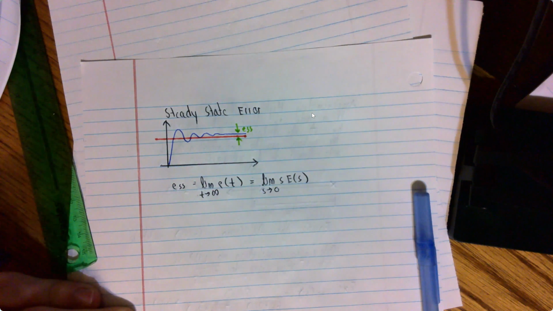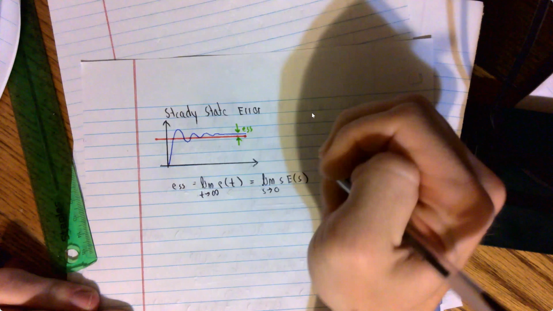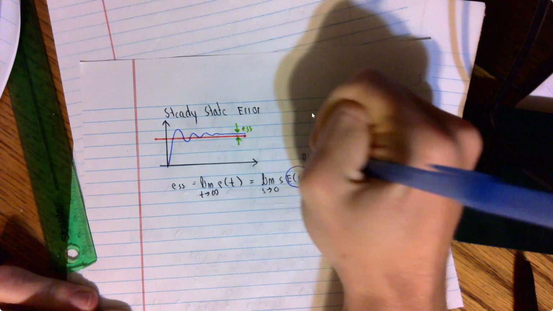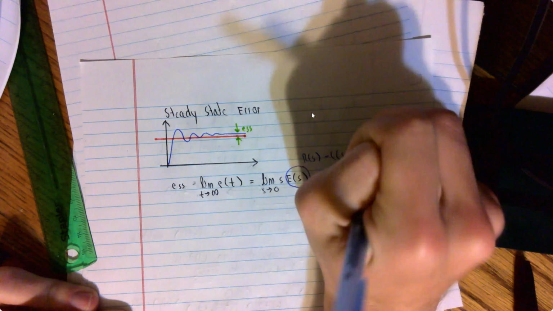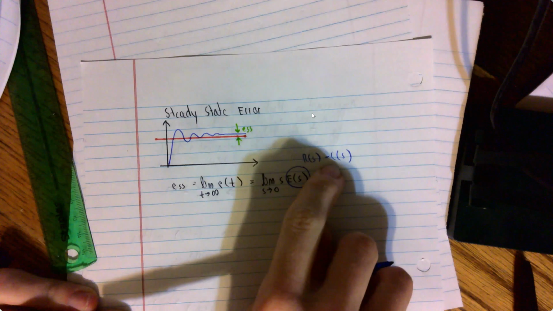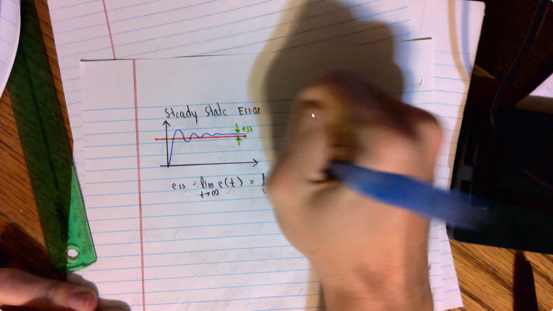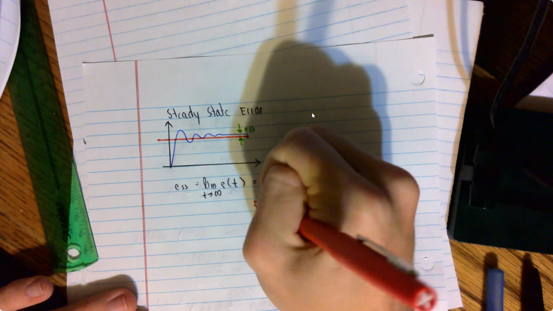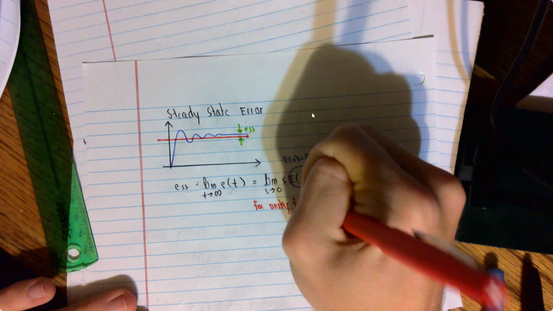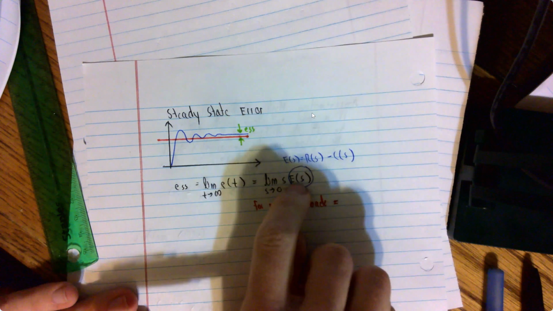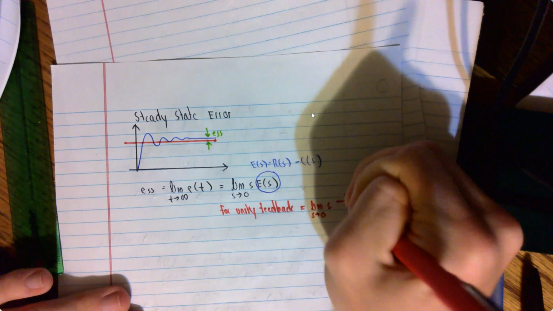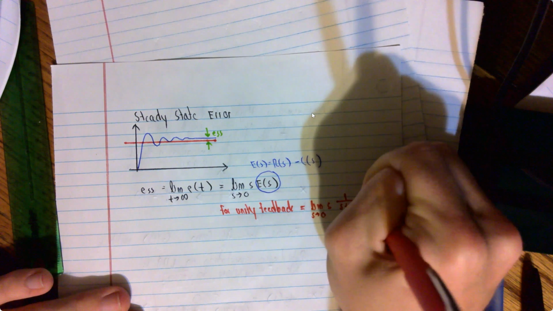And then recall that basically E of S is equal to your input R of S minus your desired output. And so your E of S is equal to R of S minus C of S. And so if you look at a unity gain feedback system, so this is for unity feedback, you can write it in this form. If you just substitute in for your E of S, you can write it as the limit as S goes to 0, S over 1 plus G of S, R of S.